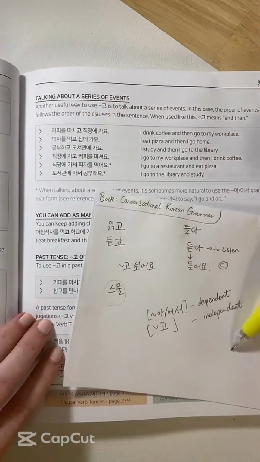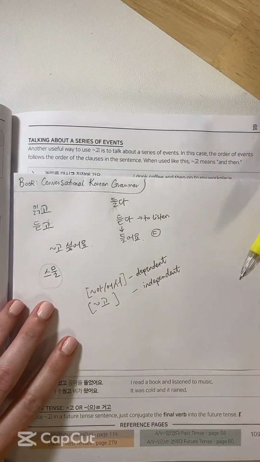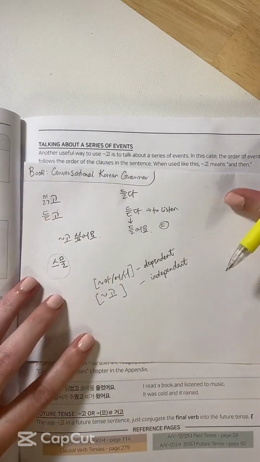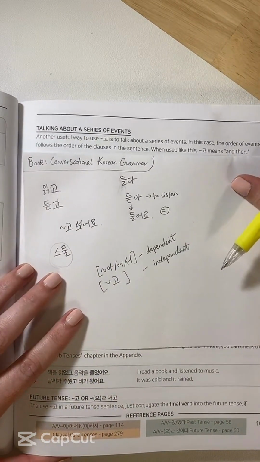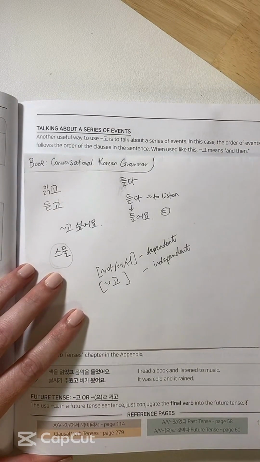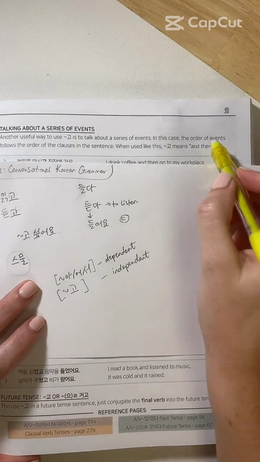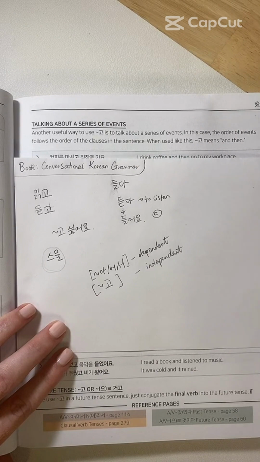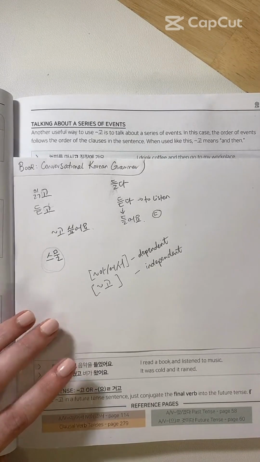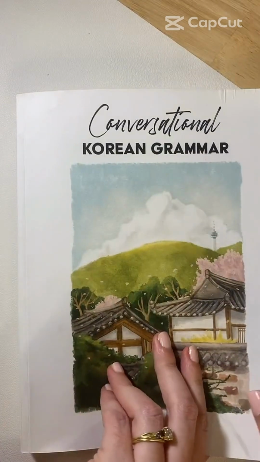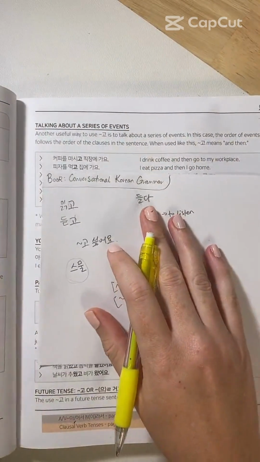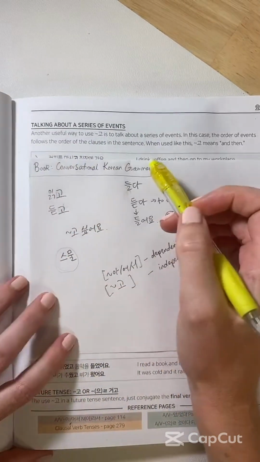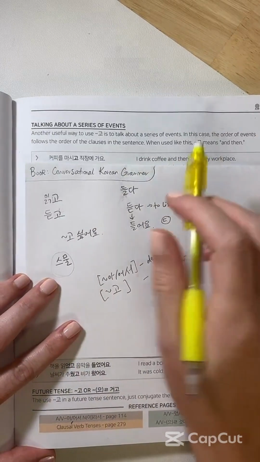So that's dropping subjects. And now we are going to talk about a series of events. So you can use 고 to talk about a series of events, and it often is translated to and then. So specifically when you're listing things that you do or things that you did, you can use 고 to link those things together. For example, 커피를 마시고 직장에 가요. This means I drink coffee and then I go to my workplace.